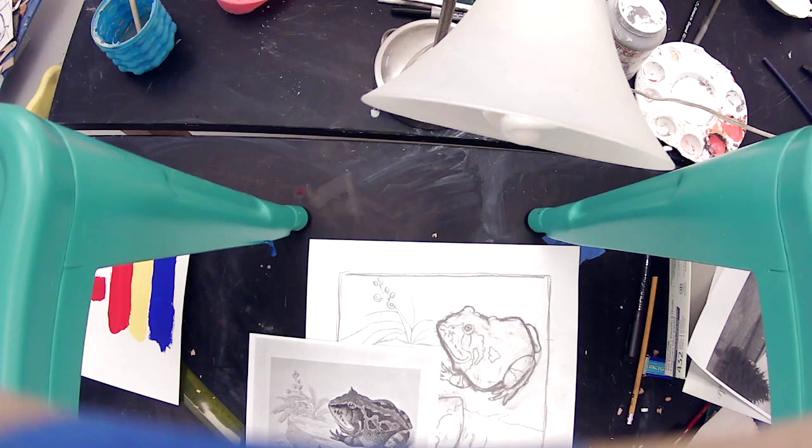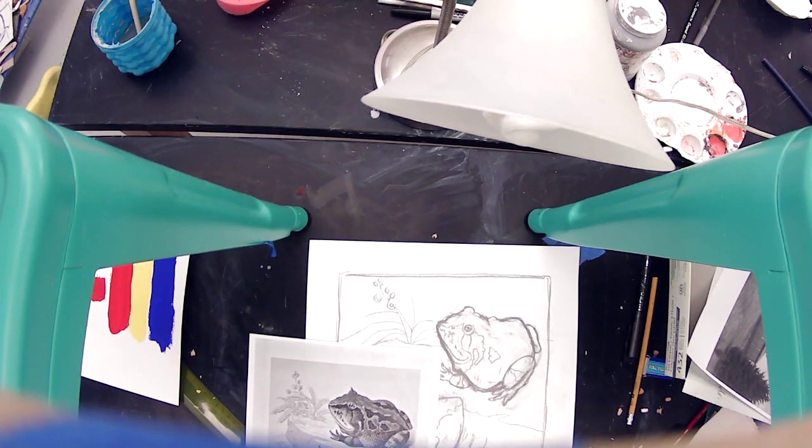Can you see my screen? Yeah, I can see your screen. Is this the one you were drawing? I was drawing number 25. We're gonna go back and look on the sign-up sheet.